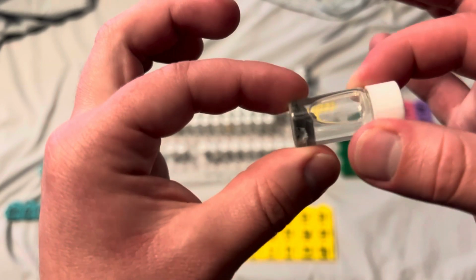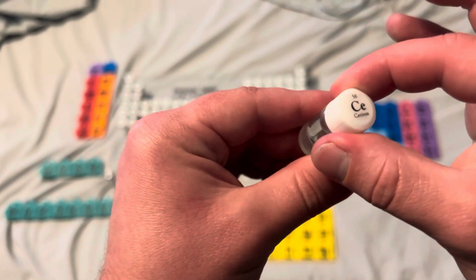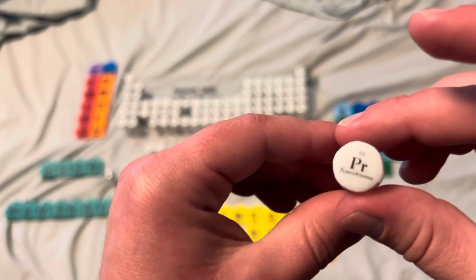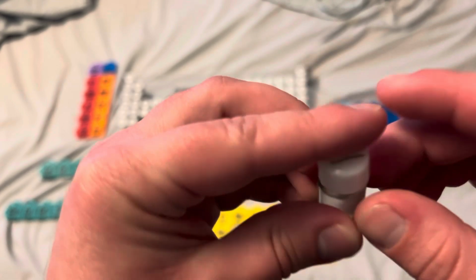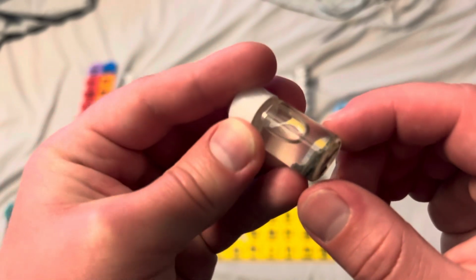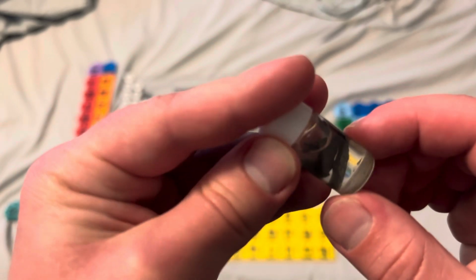Cerium. 58. We're getting up there, man. And the numbers. 59 protons. 141 nucleons for praseodymium. So that is like... It's just crazy.